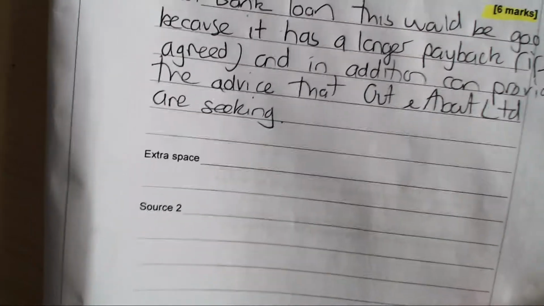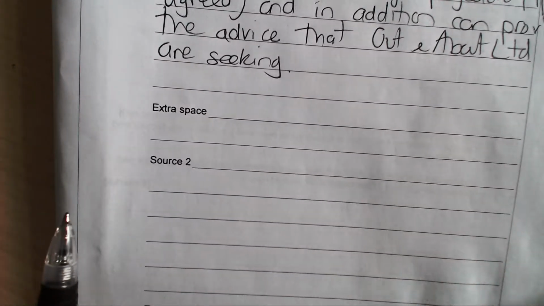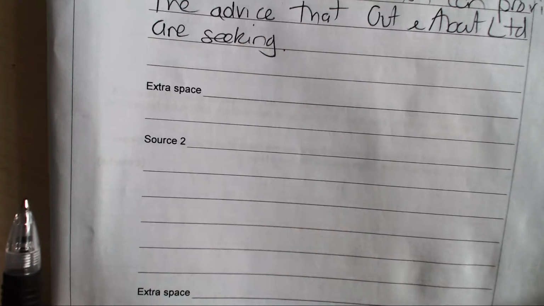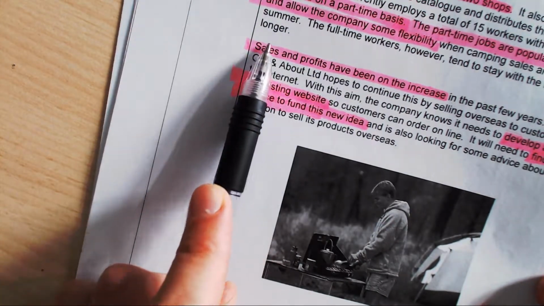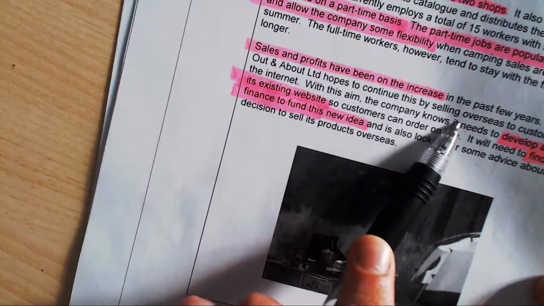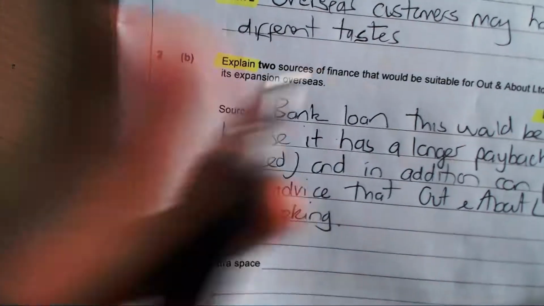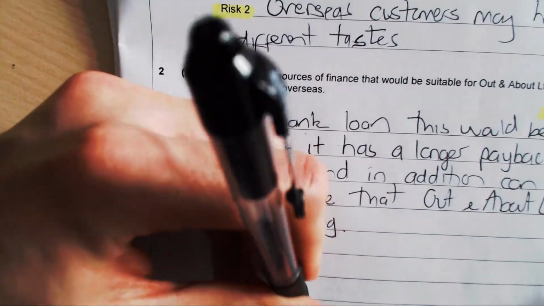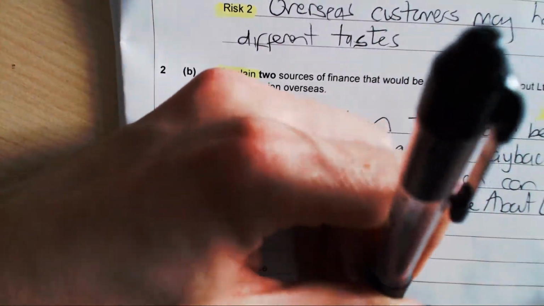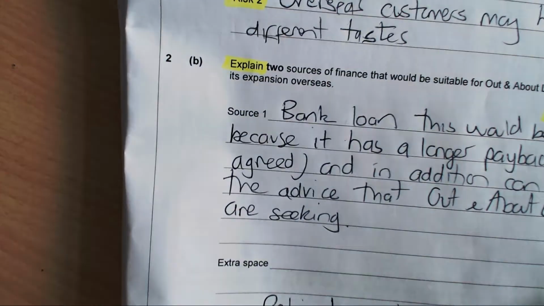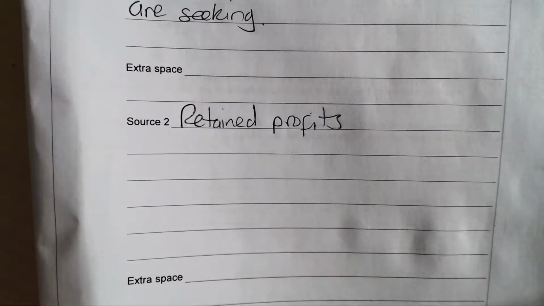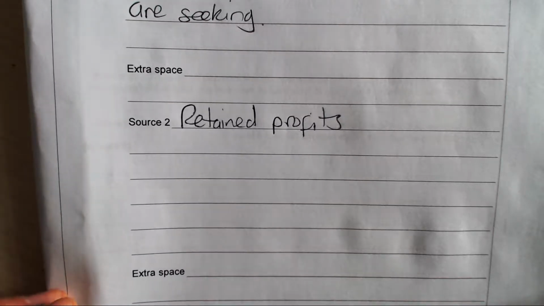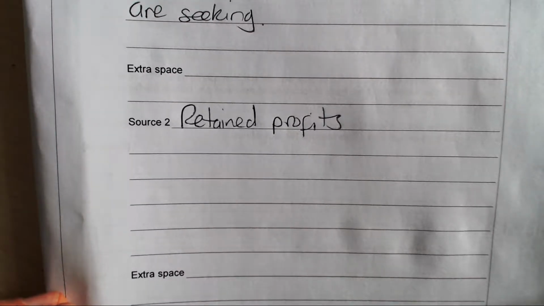So now we're going to go for source 2. What's my second recommended source of finance? Now, I am basing this on the case study, because the case study says they're an LTD who's been around for 3 years, and it says here sales and profits have been on the increase. So I'm going to go for retained profits as my second recommendation, on the basis that as an established business with rising profits, they would have the profits to do this. I think there's enough evidence there for me to justify that.